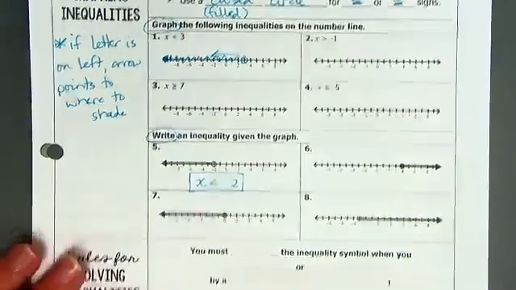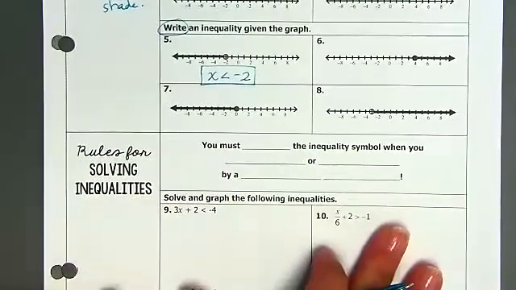All right, moving right along. Now we're going to actually solve, okay?